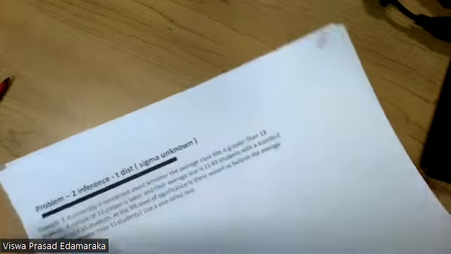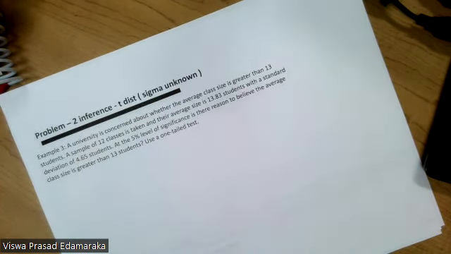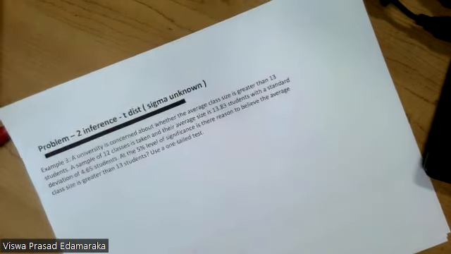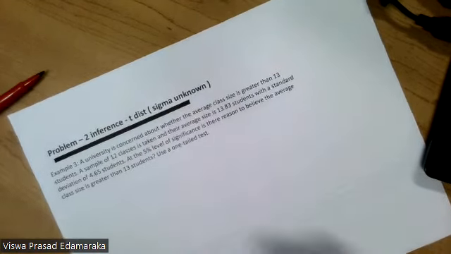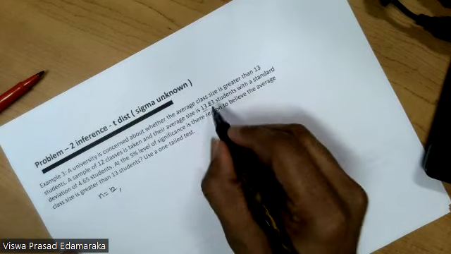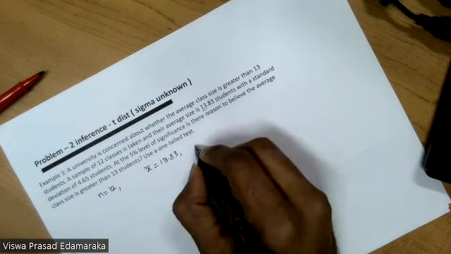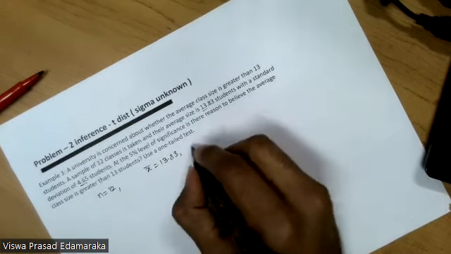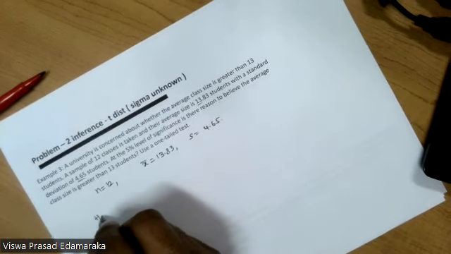Okay. One more problem. This problem is from classwork, inference problem number 3. A university is concerned about whether the average classroom size is greater than 30 students. A sample of 12 classes has an average size of 13.83. So n equals 12, X bar is 13.83, and the sample standard deviation S equals 4.65.